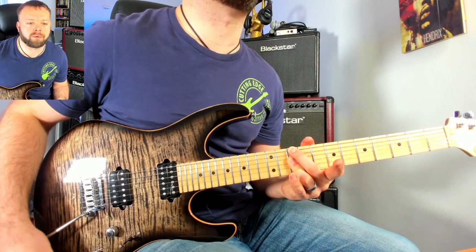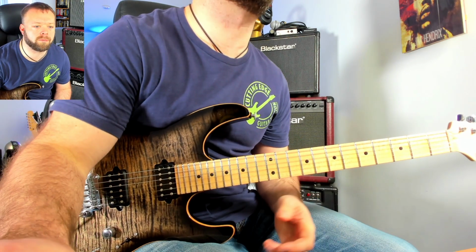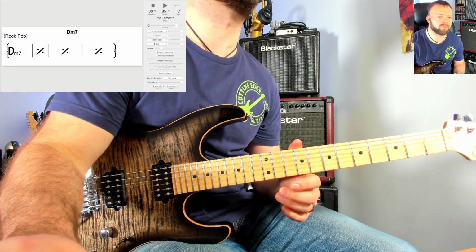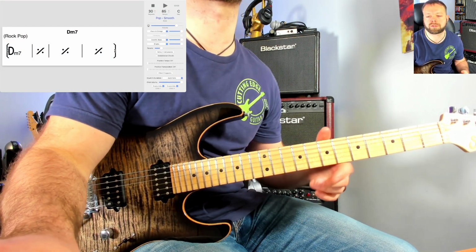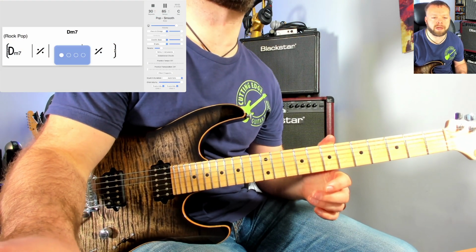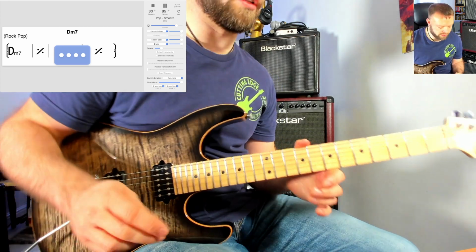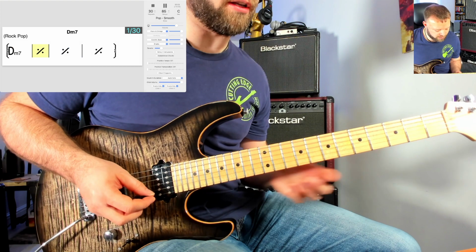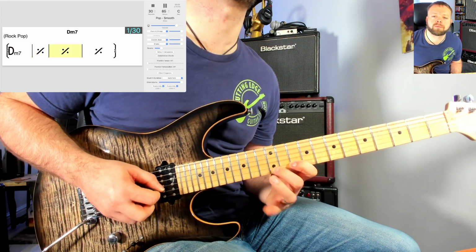So for example, in this particular lesson, I'm looking at playing over a D minor 7 chord. I'm using iReal Pro, the same as I did in the last session. Here's the backdrop that we've got. It's a D minor 7 chord, and I'm thinking of using a D Dorian kind of vibe.